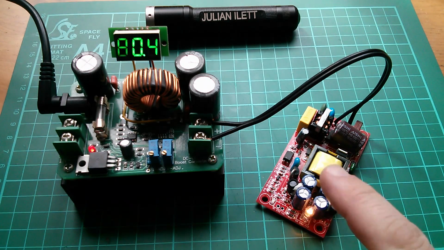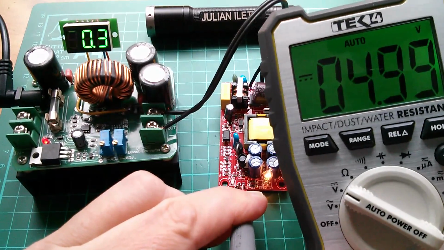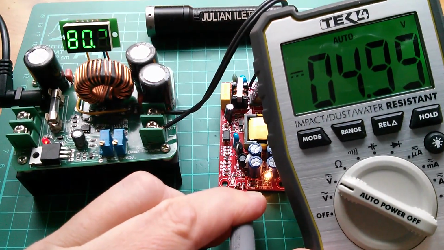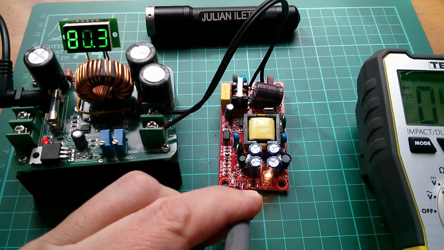The 12 volts is on. I suppose I could just check the 5 volts as well. And yeah, that 5 volt output is reading 4.99, despite the fact that that LED doesn't work.